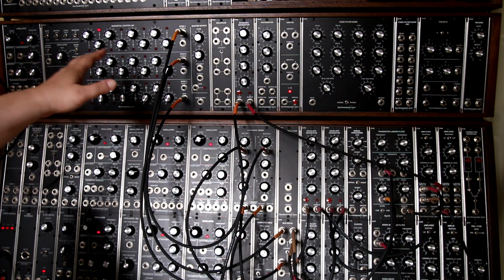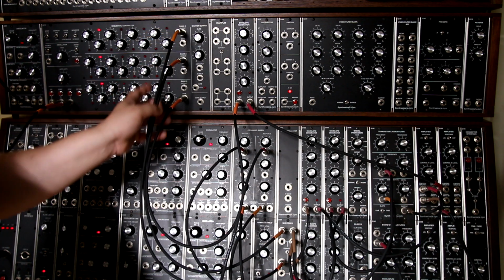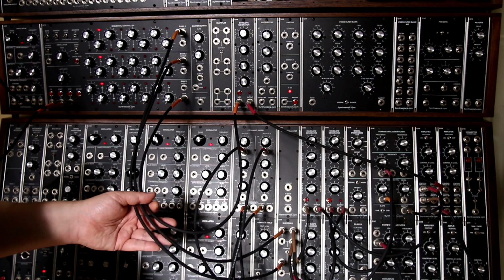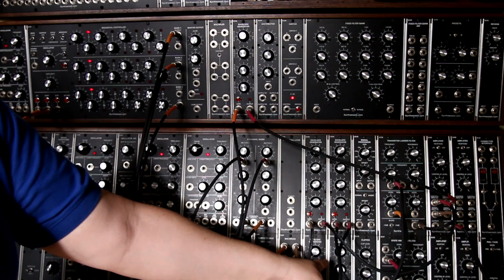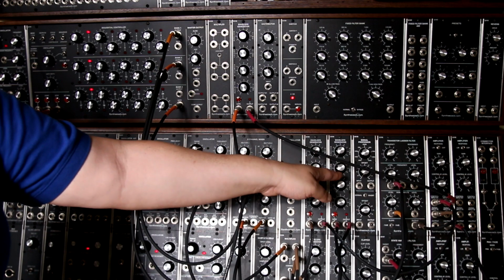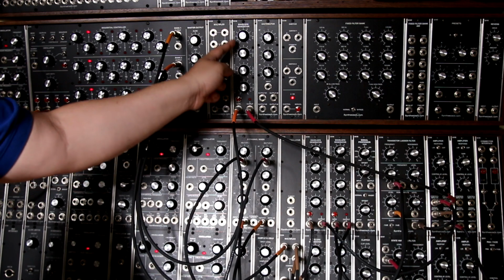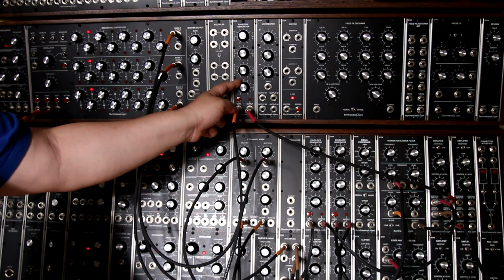And speaking of which, let's take a look at how these sounds are constructed. It's very simple. Basically, I have these gates here, and they all go to envelopes here for filter and amplifier of the bass drum, and filter and amplifier of the snare drum, and then there's a straight gate for the hi-hat. So let's try to change the gate of the hi-hat.